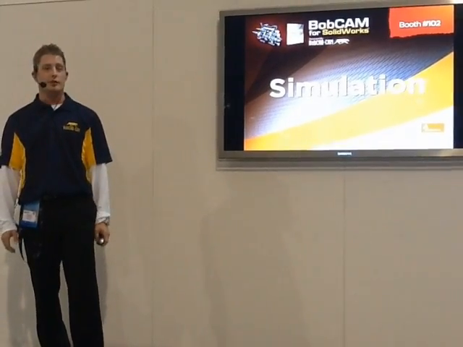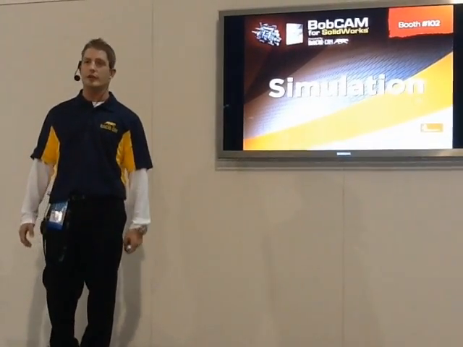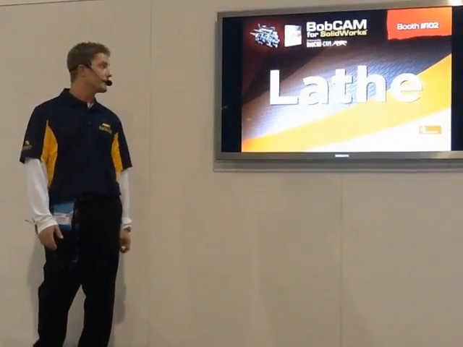Our simulation module, like I said, this was new with our latest version. It's right inside of the SolidWorks window. It gives you all sorts of tools, everything you're going to need to find out if you have material left or if there's any gouges or any of these scenarios.